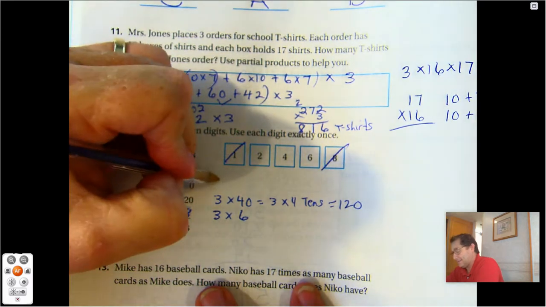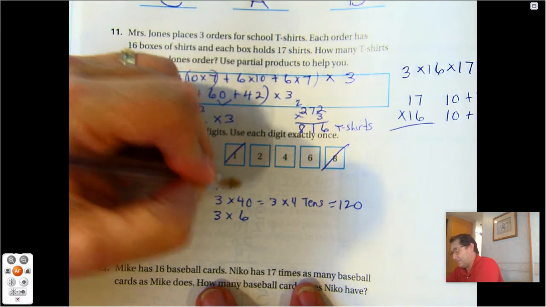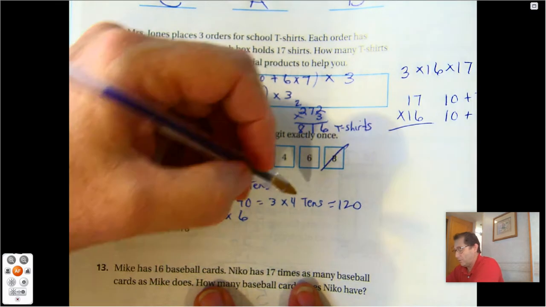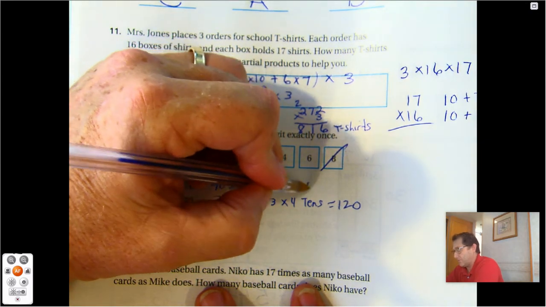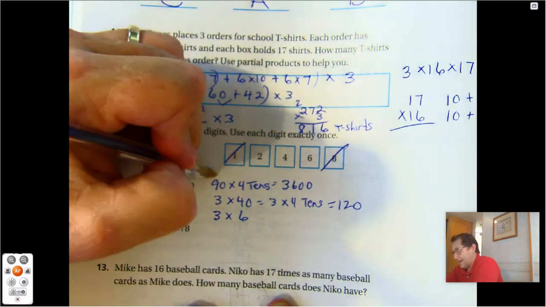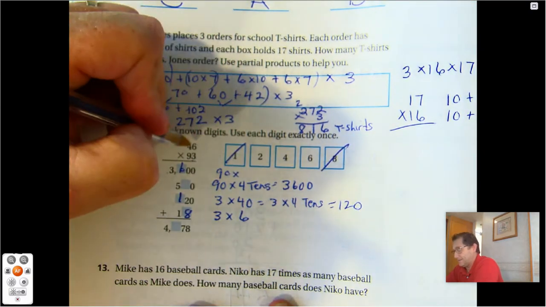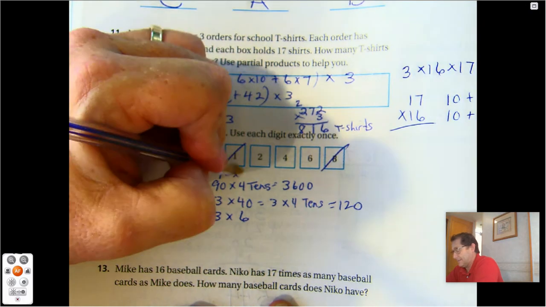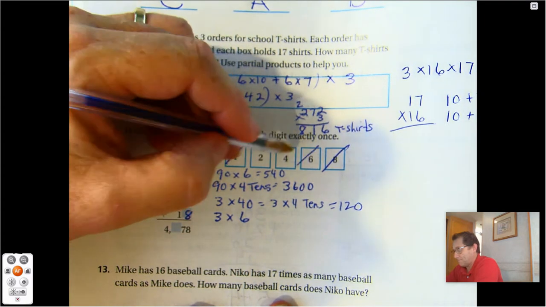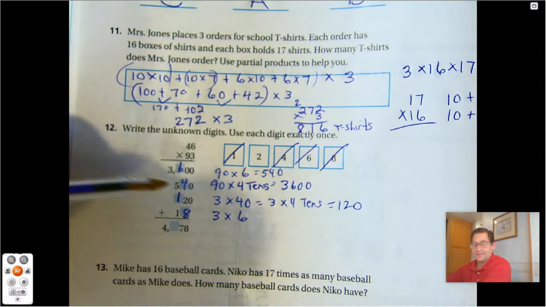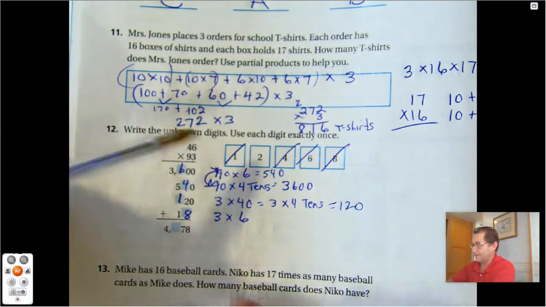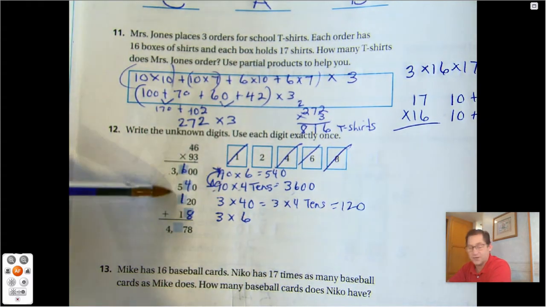Okay, and we have 90 times 4 tens. 90 times 4 is 360 tens, or 3,600. And 90 times 6 equals 540. Okay, I did switch the order of these, but clearly 90 times 4 is 3,600. It couldn't go here, right? So it has to go here.